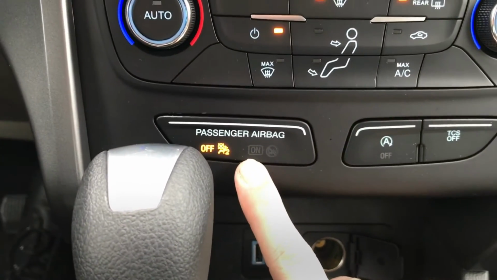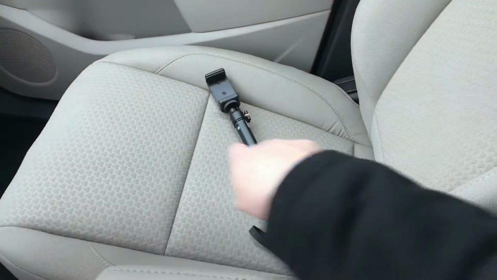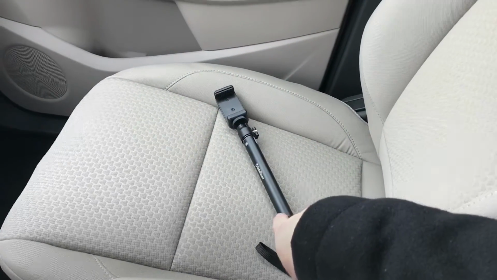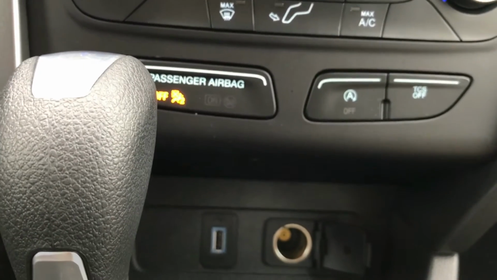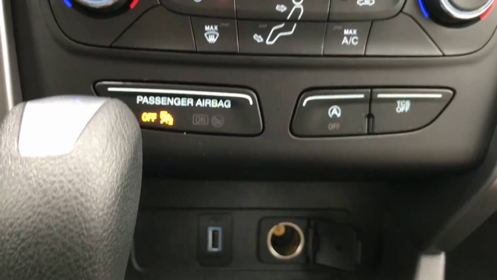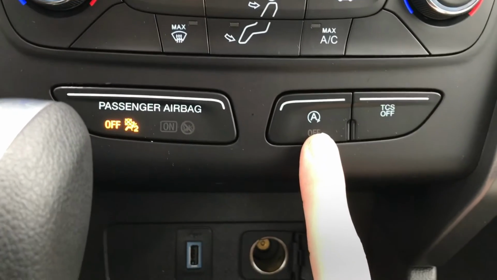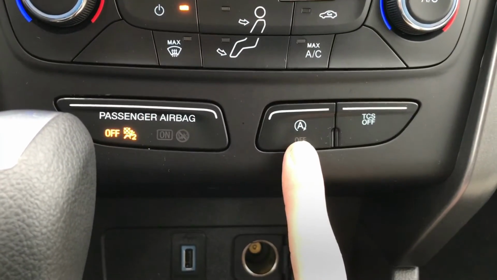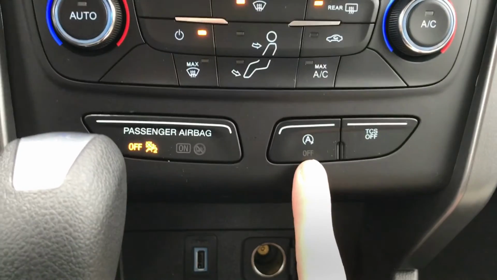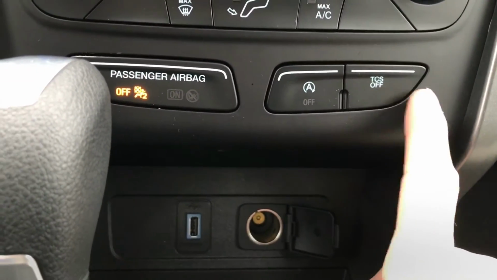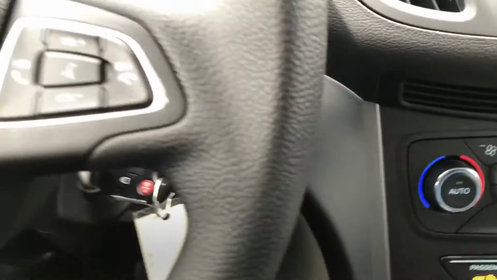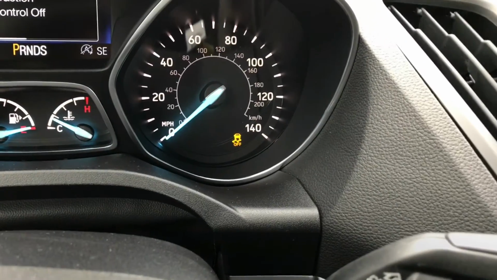This right here lets you know if your airbag is off. If your passenger is not of weight, which you can see my selfie stick right here is not of weight to make the airbag come on, it will automatically shut the airbag off. This is a feature available on every Ford vehicle, and it is standard. This is the start stop button. You can turn off start stop technology in your vehicle if you have either of the EcoBoost engines. And then you can of course turn traction control off here as well. And once you do that, it will display right there.